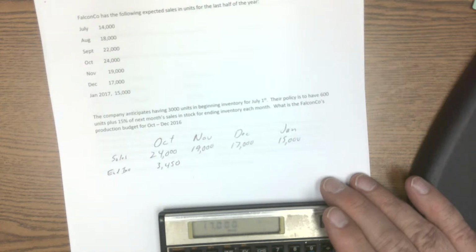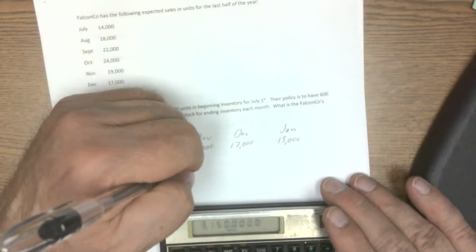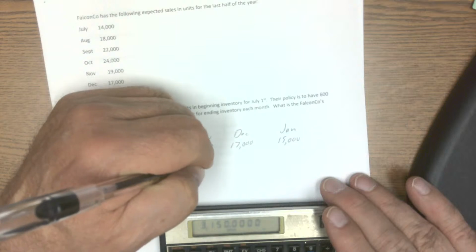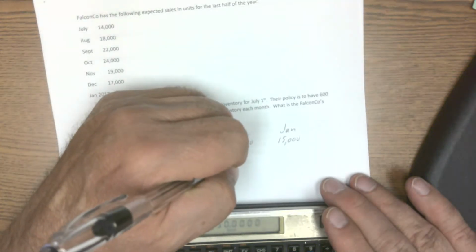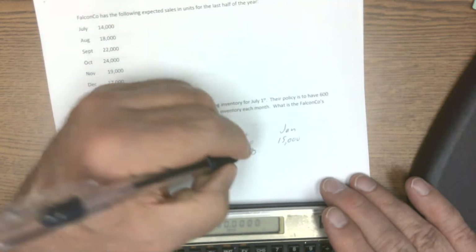17,000, 15% is 2,550 plus 600 is 3,150, and December is 15,000, is 2,250 plus 600 is 2,850.